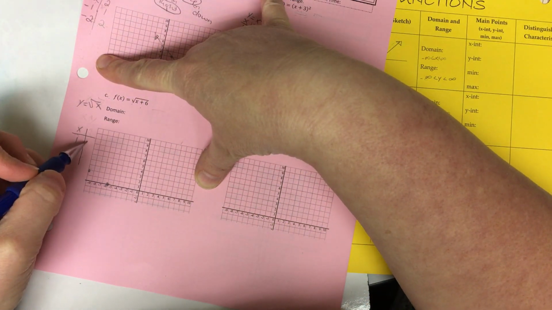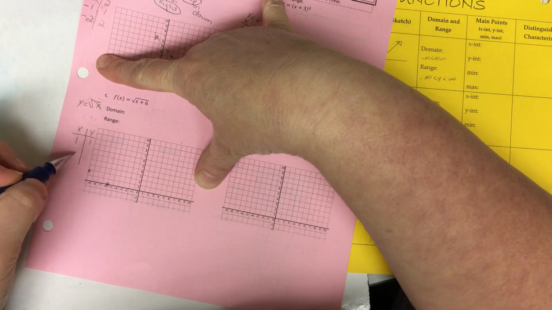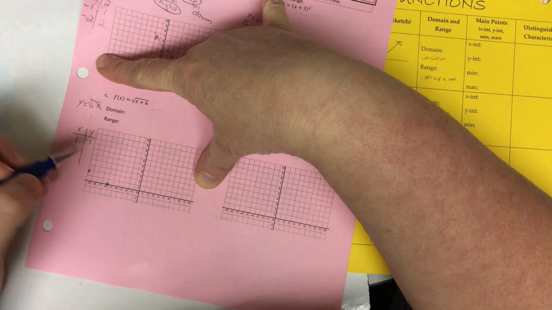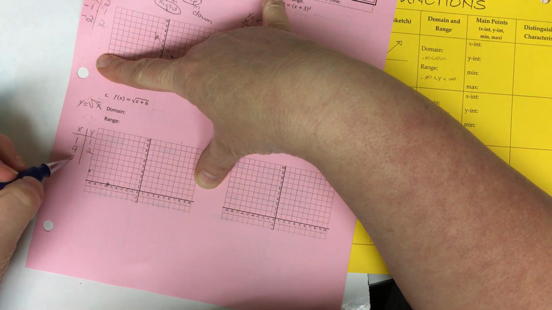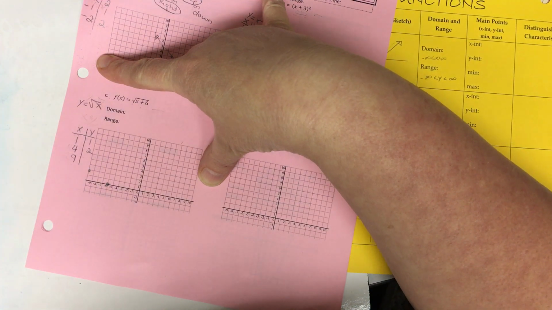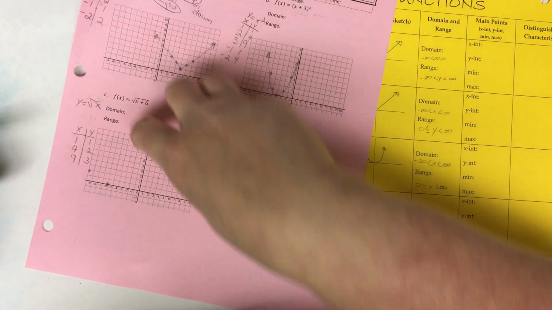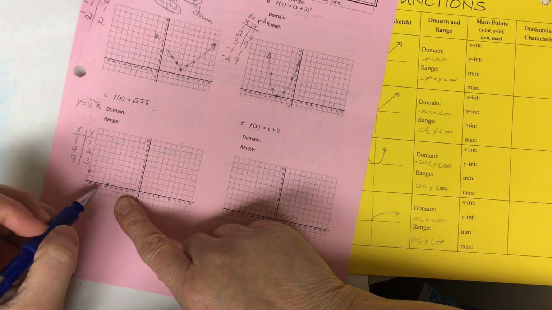So if x is 1, square root of 1 is 1. All right, now I'm going to go to 4. The square root of 4 is 2. And then I'm going to go to 9. The square root of 9 is 3. Those should be some pretty nice numbers to work with.